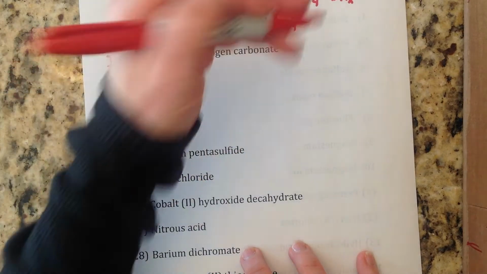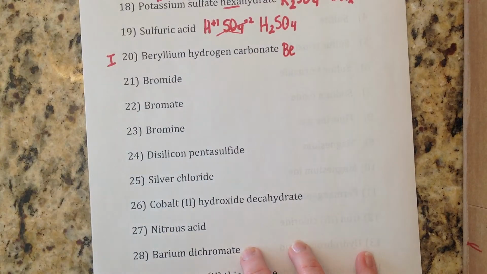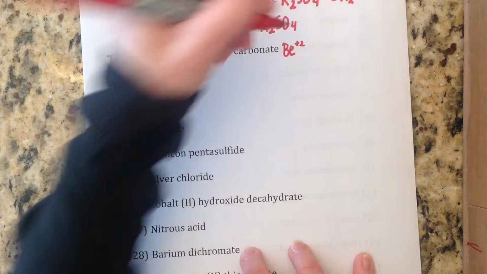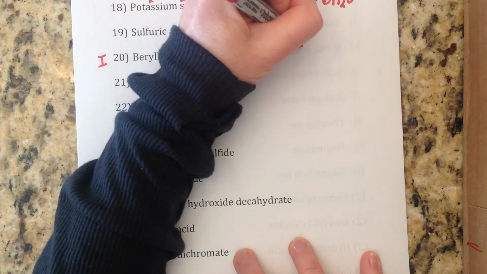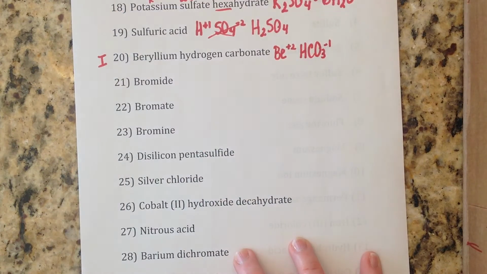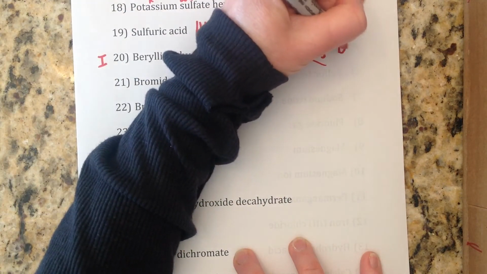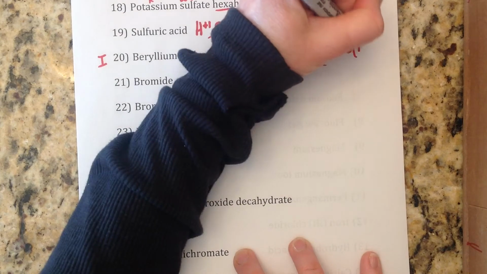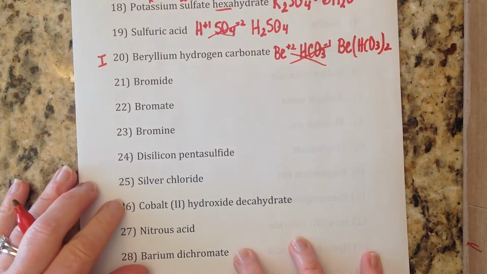So I am crisscrossing beryllium, which is in column 2 of the periodic table, so it has a +2 charge, with hydrogen carbonate, which is HCO3 negative 1. So we're going to crisscross, and we're going to get Be(HCO3)2.